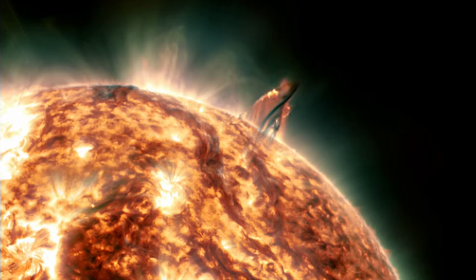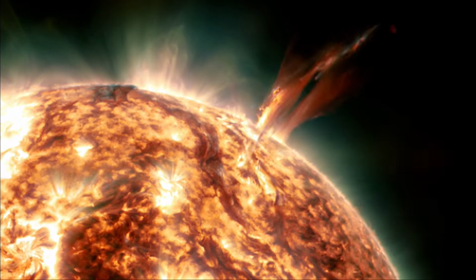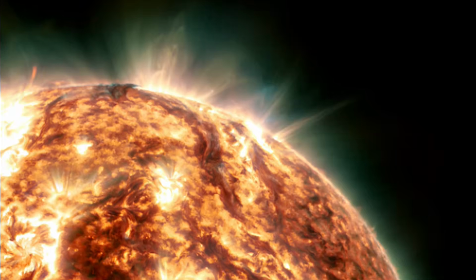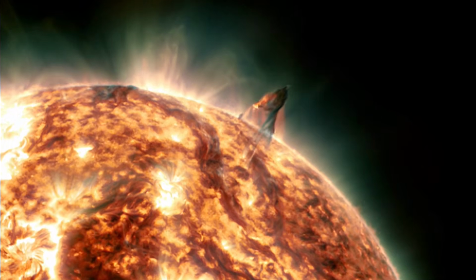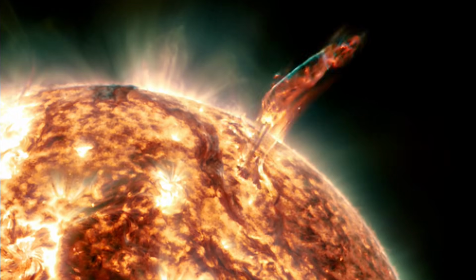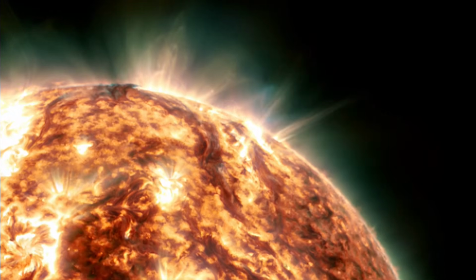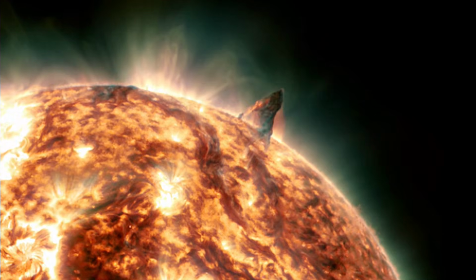A very intense coronal mass ejection is much more energetic and actually can cause significant damage here on Earth. A strong coronal mass ejection directed at Earth could fry various electronics either in orbit or even on Earth itself. Now, we haven't had a major coronal mass ejection pointed directly at Earth.